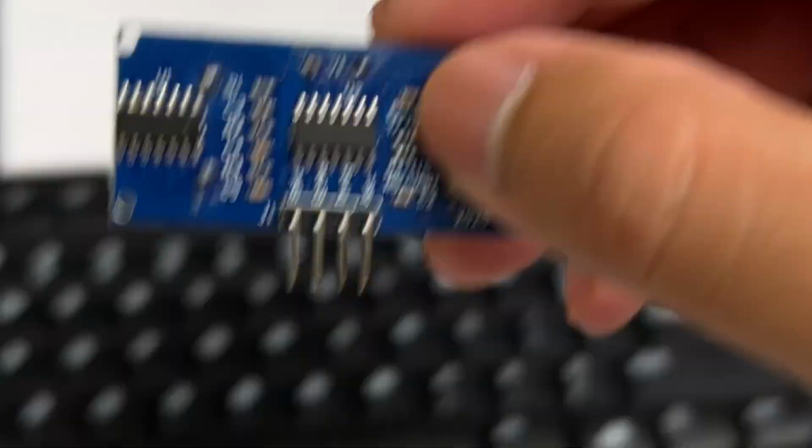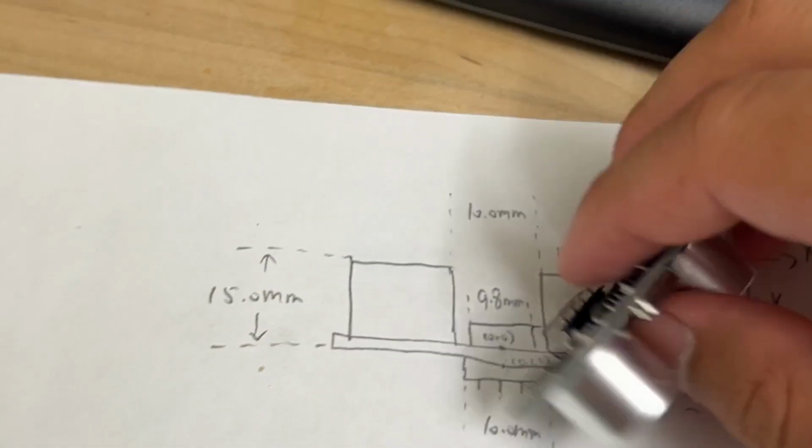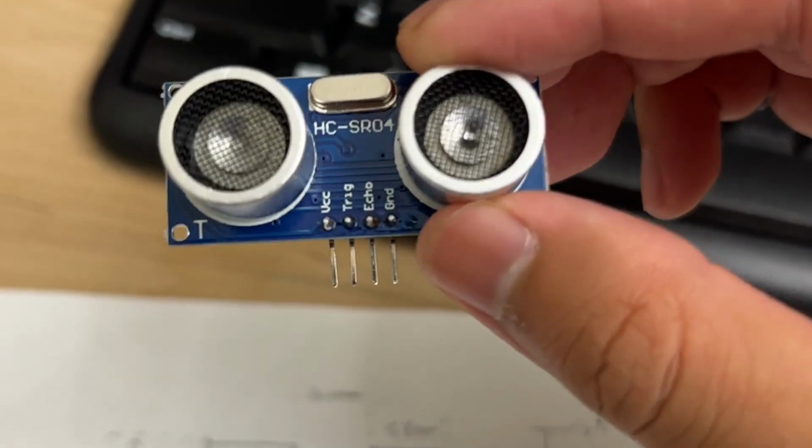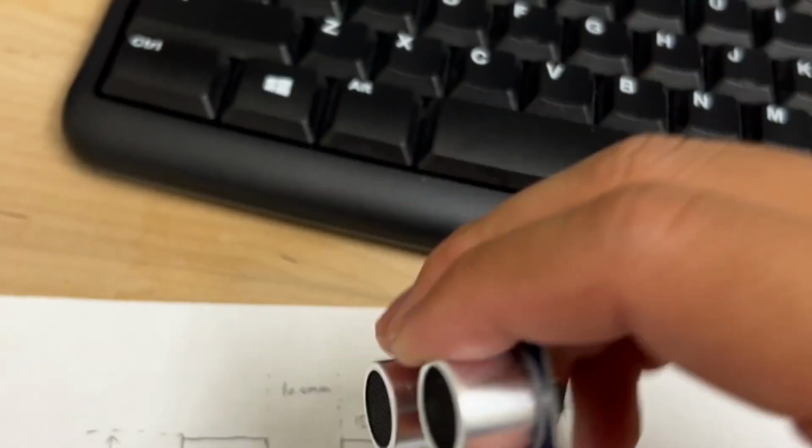The reason is that I was trying to create a symbol when these cylinders are facing me, but when I'm creating my footprint, they are actually pointing to the other side, right?